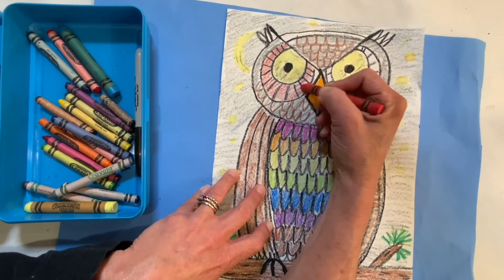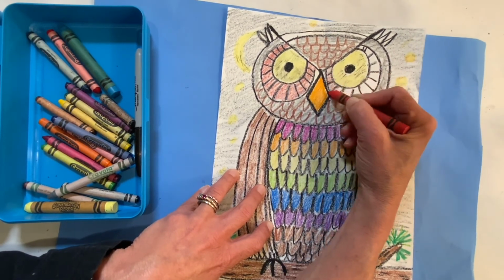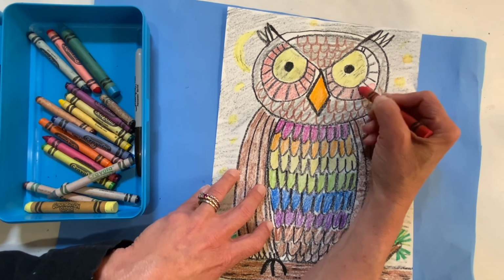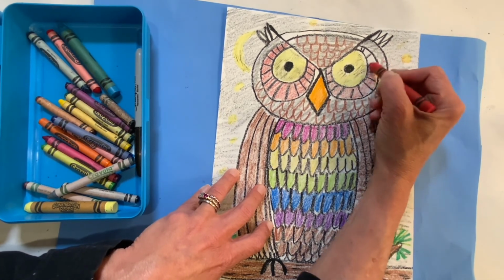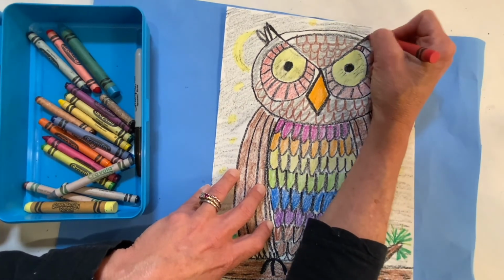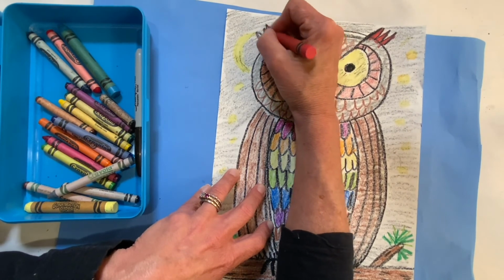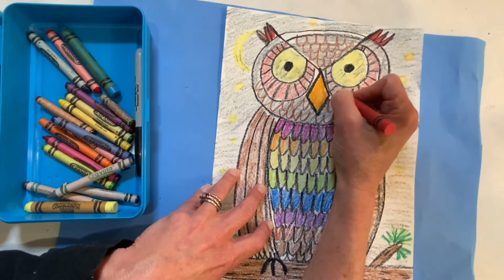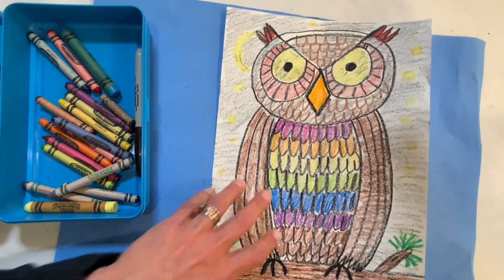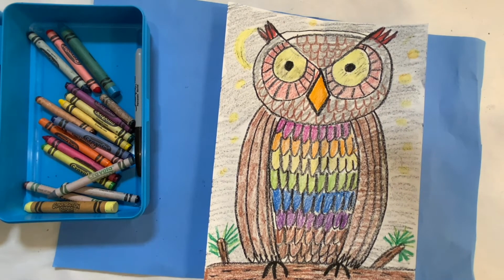If you haven't had a chance to finish coloring your owl, once I finish coloring the eyes, your teacher can pause the video and then join us back when you've all finished coloring the owl. I'm not going to forget to color these little feathers up here at the top. Great. Join me back when you finish coloring your owl.